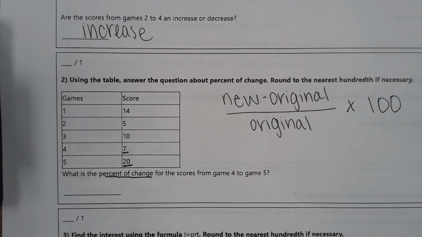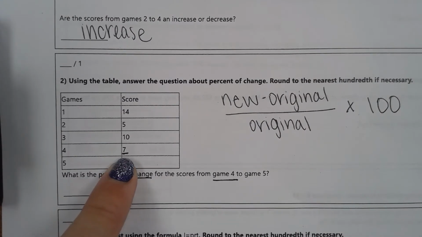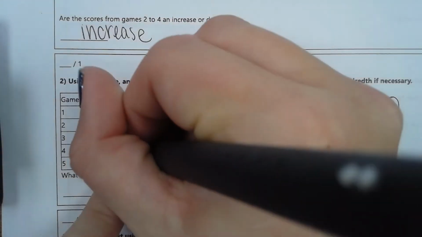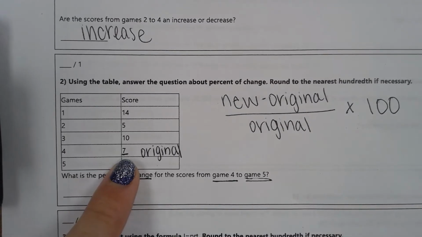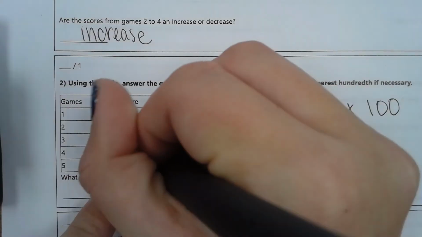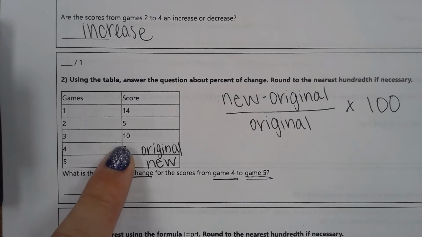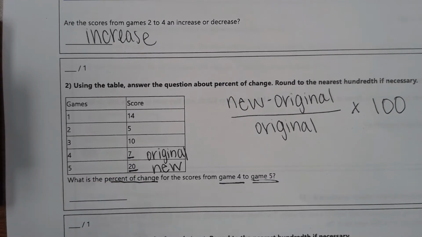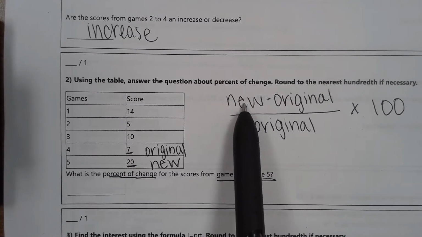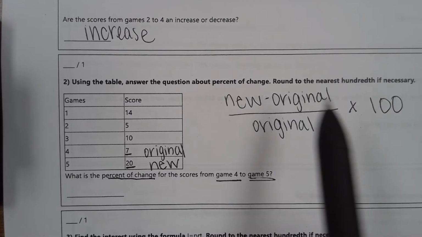Okay, so your first number, so if they tell you game 4 is first, game 4 is going to be our original number. The second number, or the second piece of information that they give us, that is going to be the new number. So all that I have to do now is plug in my numbers into my formula and then solve it. So if we want new first, well, what was our new? Our new was 20. So I'm going to plug in 20 for new.